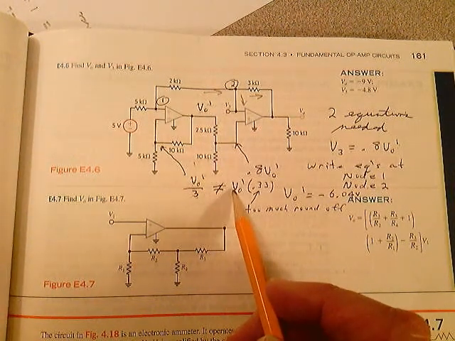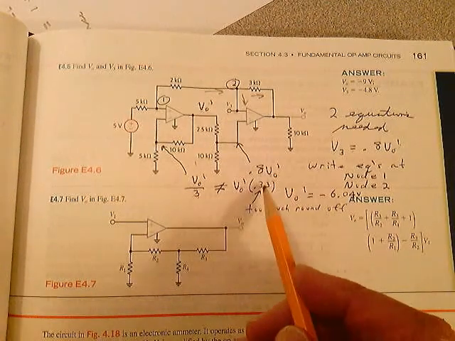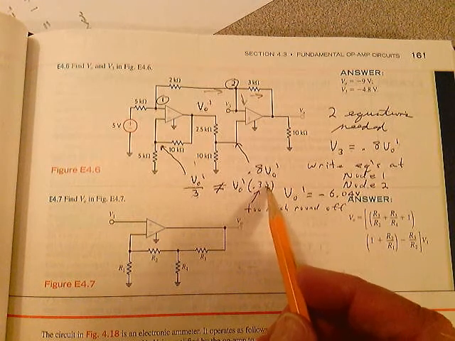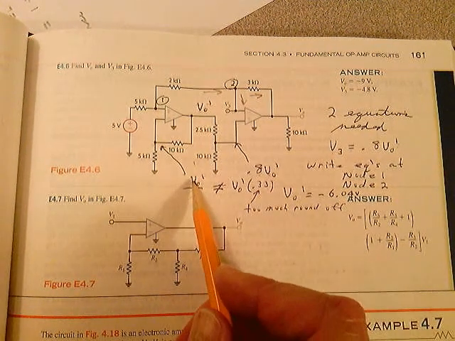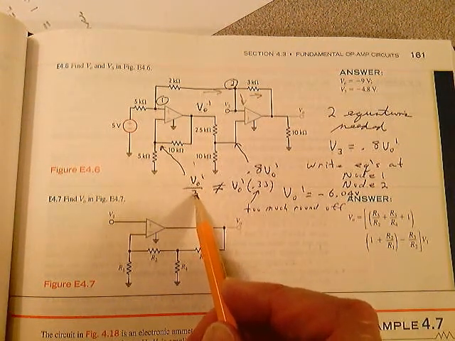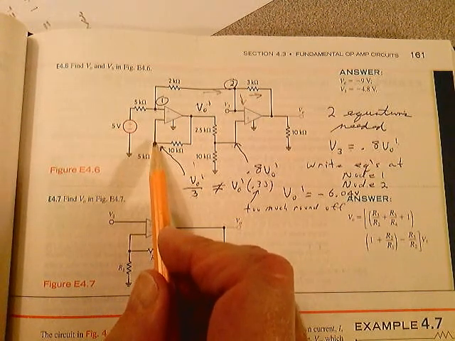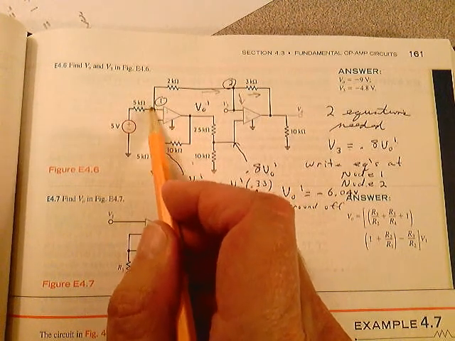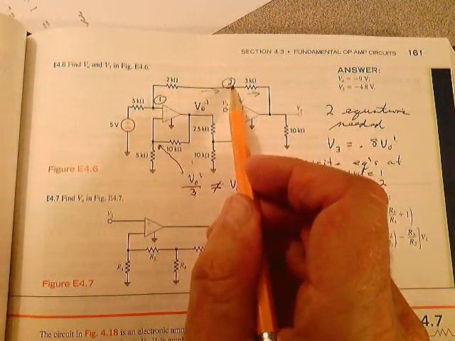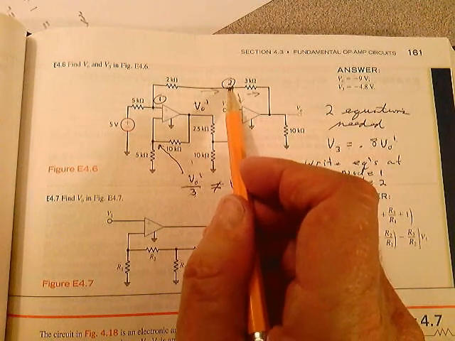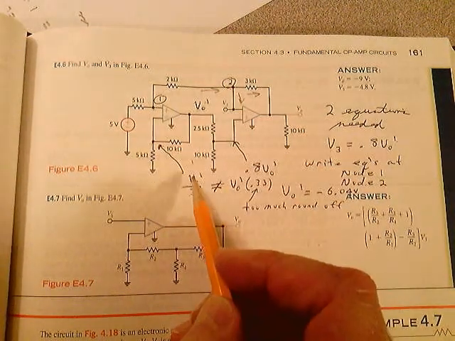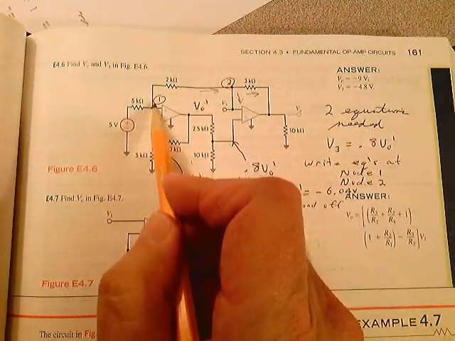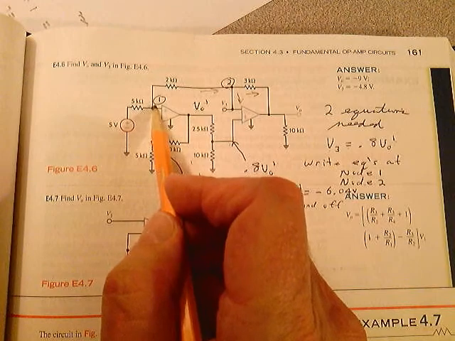Some students call it V out prime times 0.33, but that's too much of a round off to get these answers up here. If you took that out to 0.333, you might be okay, but let's keep this as V out prime over 3. That voltage is V out prime divided by 3, and basically you're going to project it up to that point right there, and you're going to write a nodal analysis right there once you find this equation over here. So just hold that for a thought. That's why we find V out prime divided by 3, because we're going to project it to here, and we're going to write a nodal analysis right there. You can write an equation there.